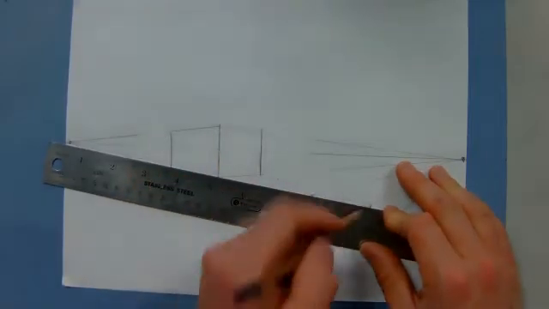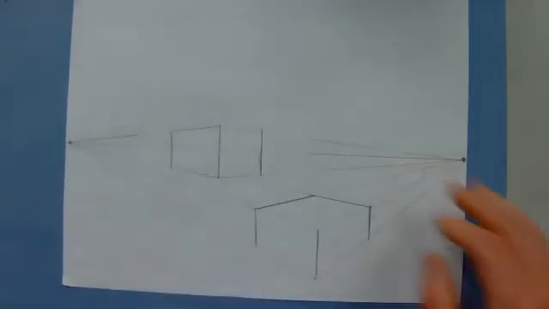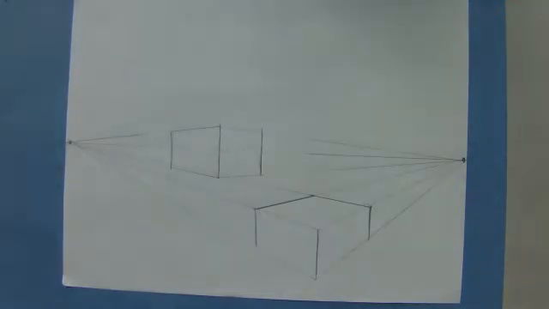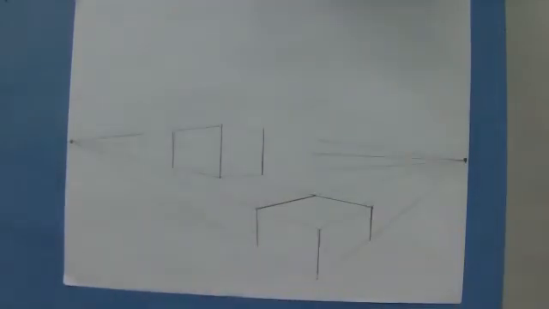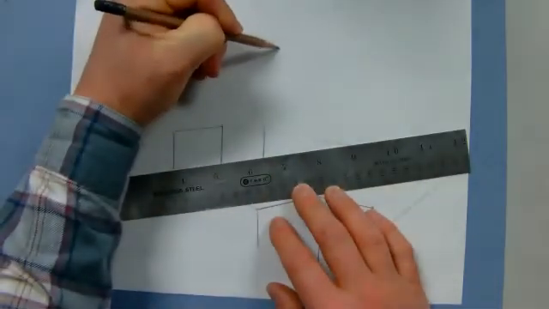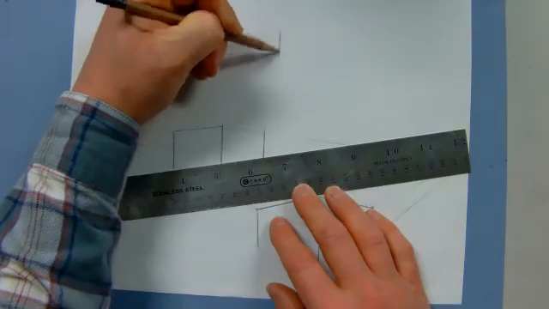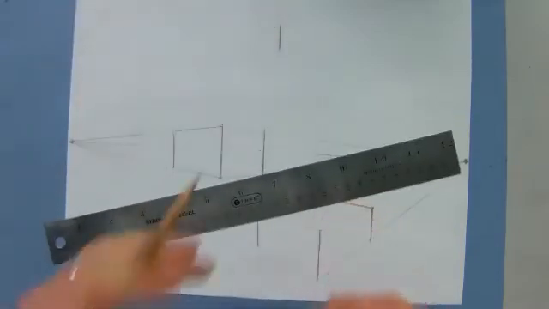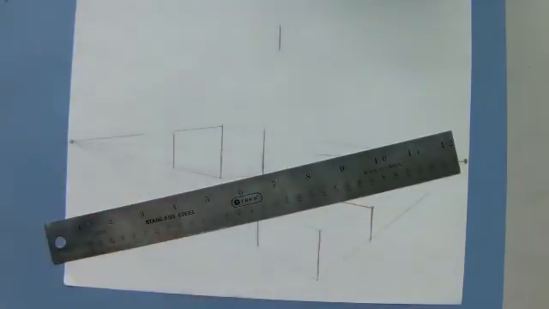Go ahead and make these just a little darker so they stand out. Okay, so now we're going to draw a box that is above the horizon line. Same concept, just instead of drawing the top, we're going to draw the bottom. But I'm going to make this box just a little different. I'm going to make it kind of narrow. So there's my vertical line, that corner that's facing us.